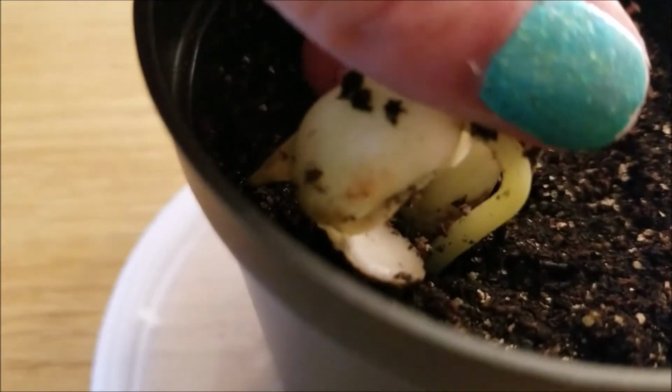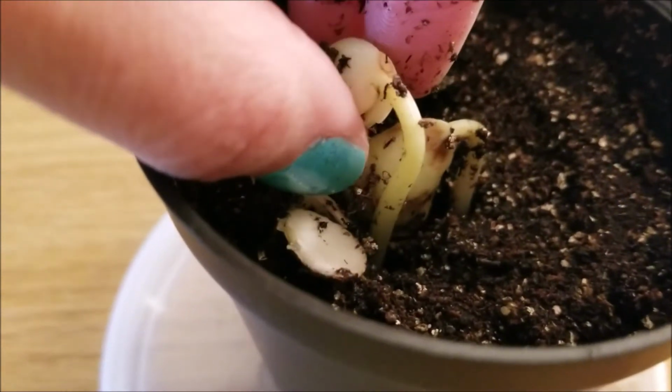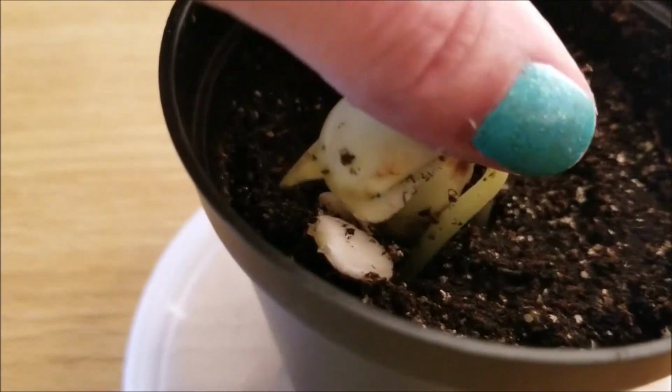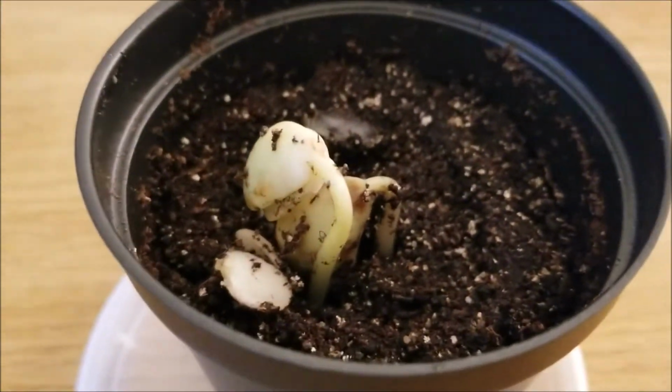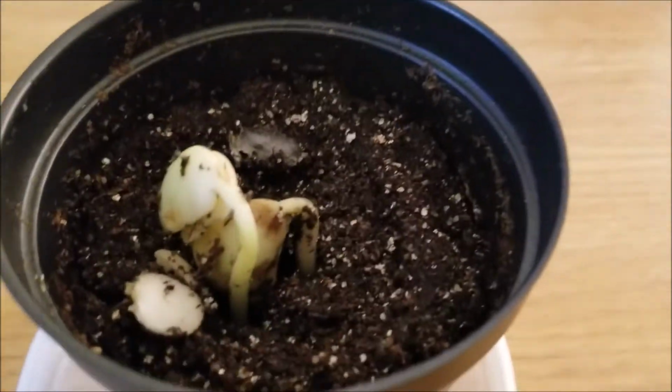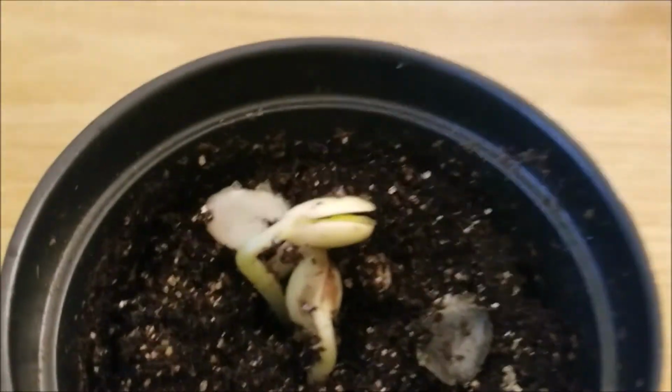I can see that my leaf is ready to come out. My original seed has split. And eventually that's going to grow even taller and start growing leaves, hopefully flowers, and eventually more seeds will drop. So here are my two. Hopefully they're not fighting for space.